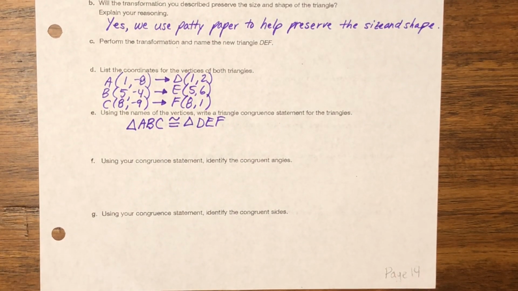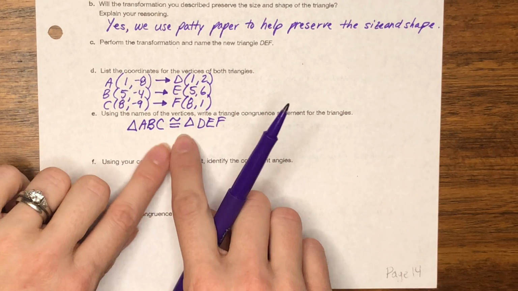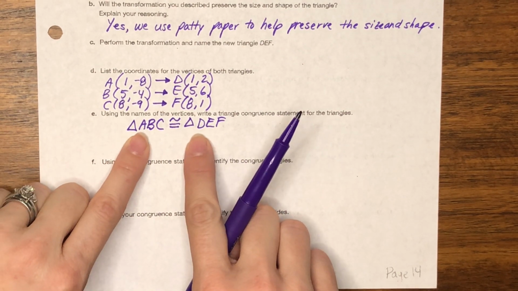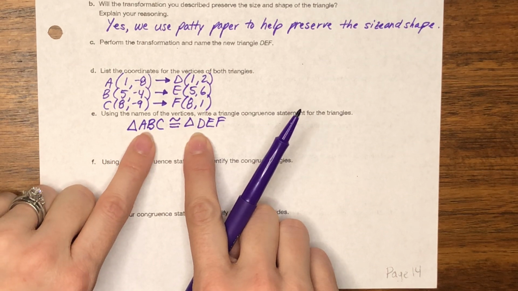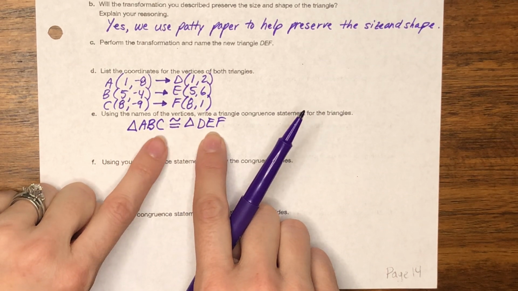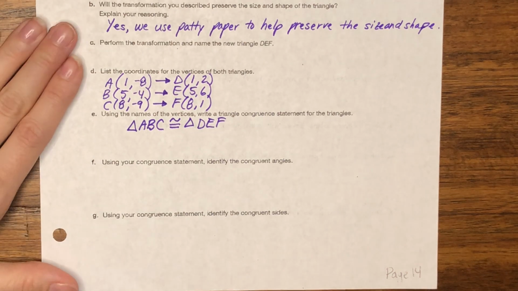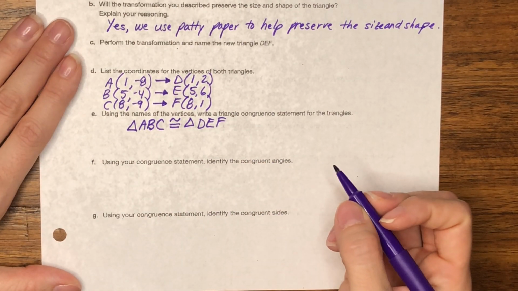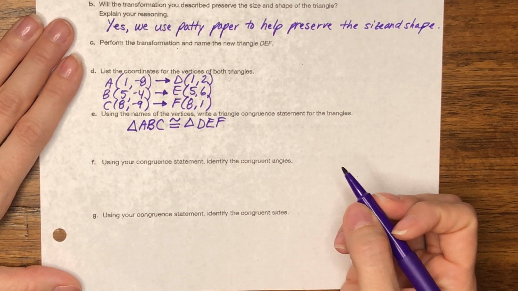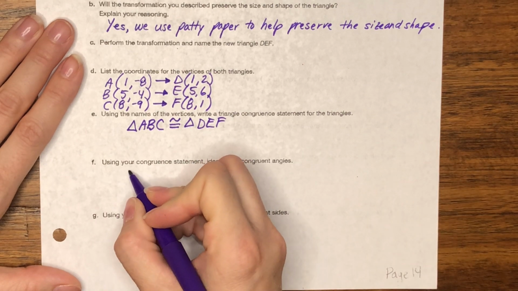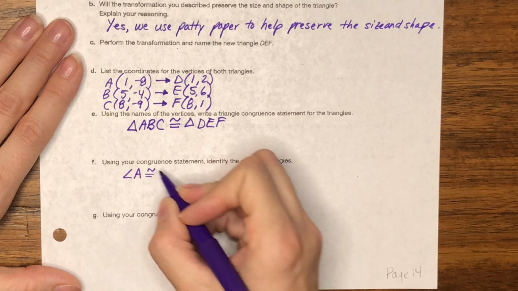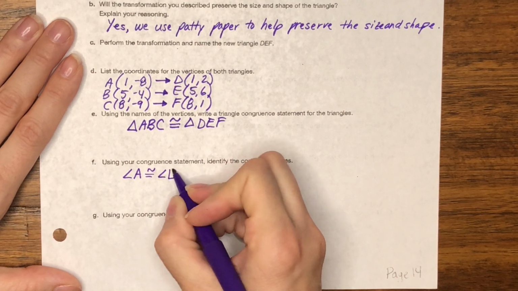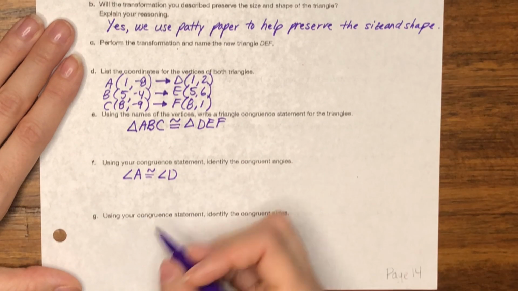Most of our work is done for us because we wrote it the right way. We know that angle A and angle D are congruent, angle B and angle E are congruent, and angle C and angle F are congruent, okay? So using your statement, identify congruent angles. So we're going to say that angle A is congruent to angle D, which you can see in the picture above.